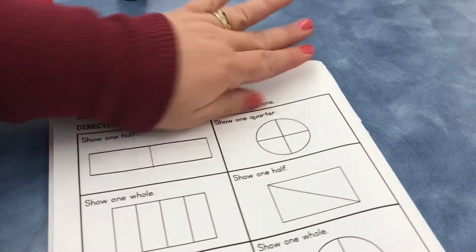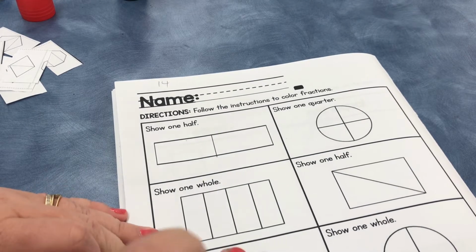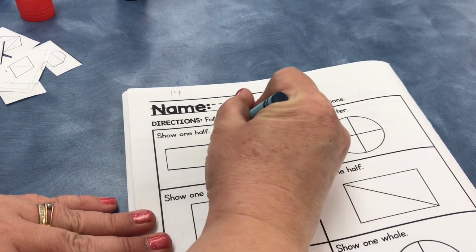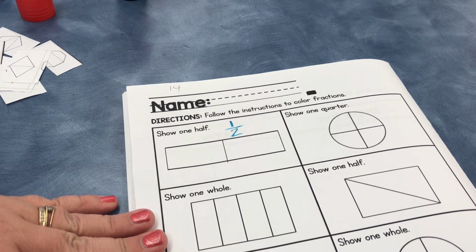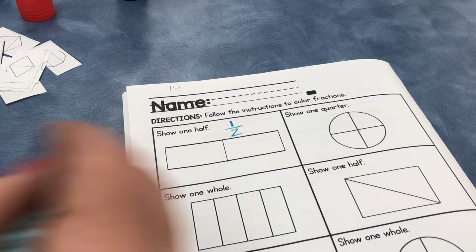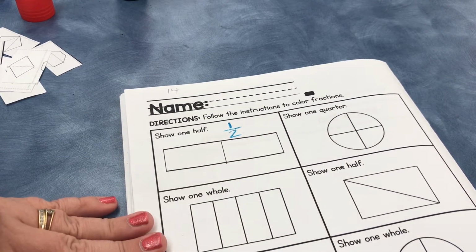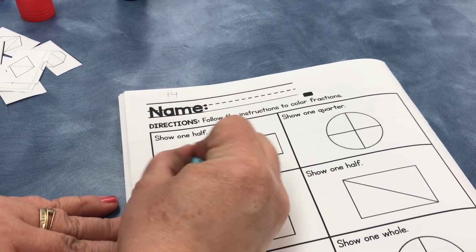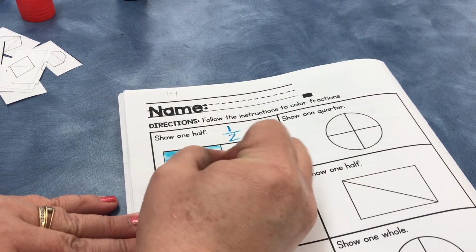You're going to go over here. And it tells you to follow the instructions to color the fraction. It says to show 1/2. So 1/2, sometimes you'll see 1/2 written like this. Lots of times when you're doing cooking, probably with family, it might say to add 1/2 cup of flour to a recipe. So that means it's not quite a whole cup. This is a whole, and it wants half, one of the 2 spots. So I'm going to color 1/2 of this rectangle.